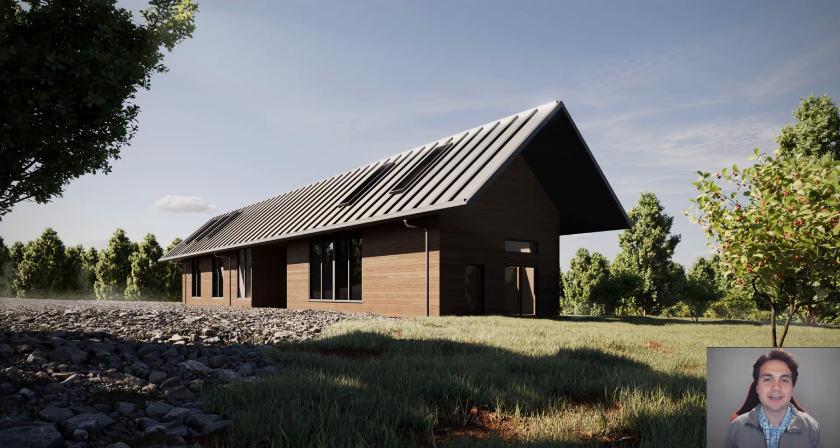I'm an architect, CG artist, and co-founder of Monarch Studio. Our main objective here at Monarch is to produce high-end images that inspire for unbuilt architectural projects.